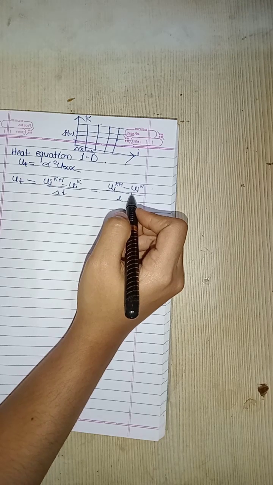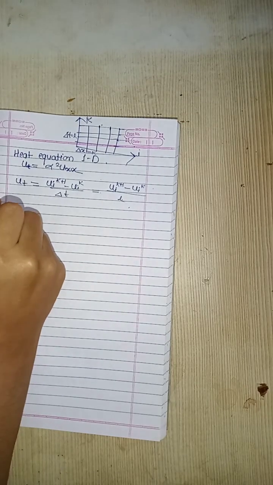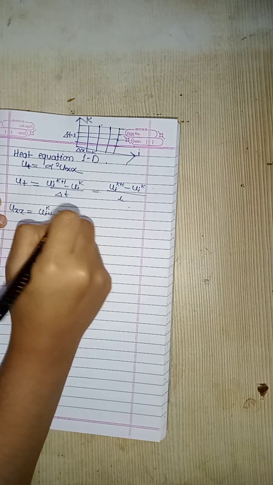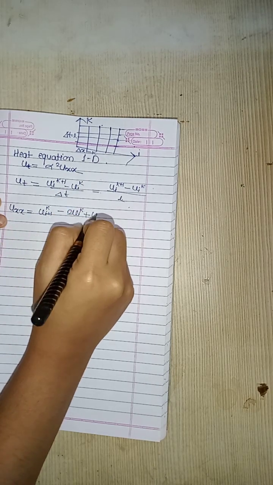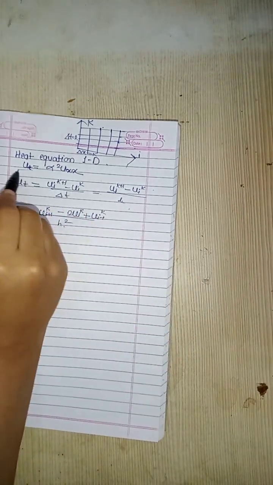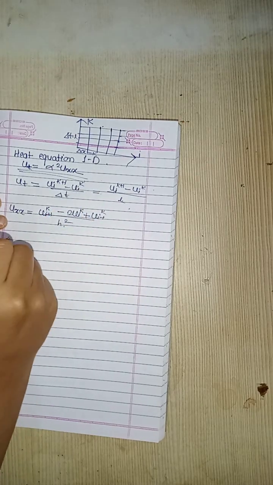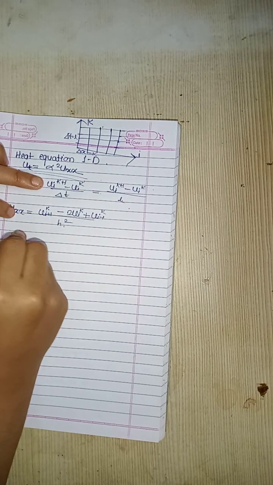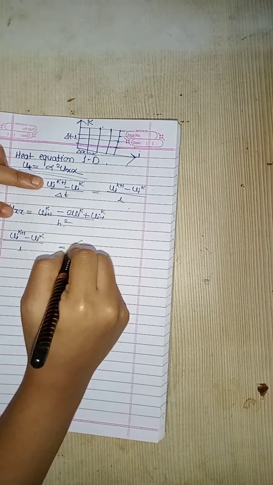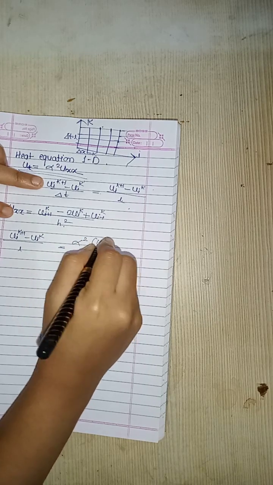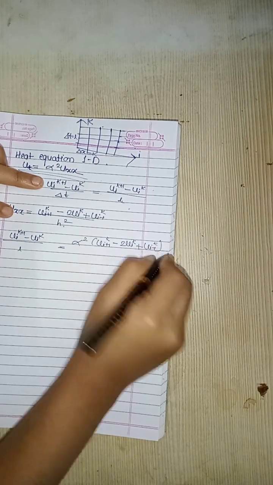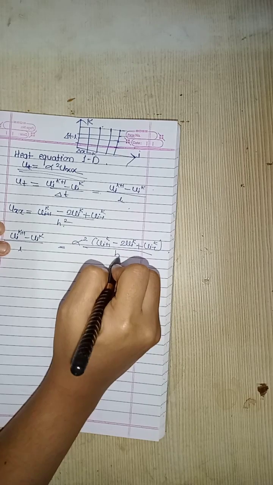Now similarly, value of uxx is nothing but u i plus 1 k minus 2 ui k plus ui minus 1 k upon h square. So substituting both these values in the above equation, you will get ui k plus 1 minus ui k upon l equals to alpha square into ui plus 1 k minus 2 ui k plus ui minus 1 k, upon h square.